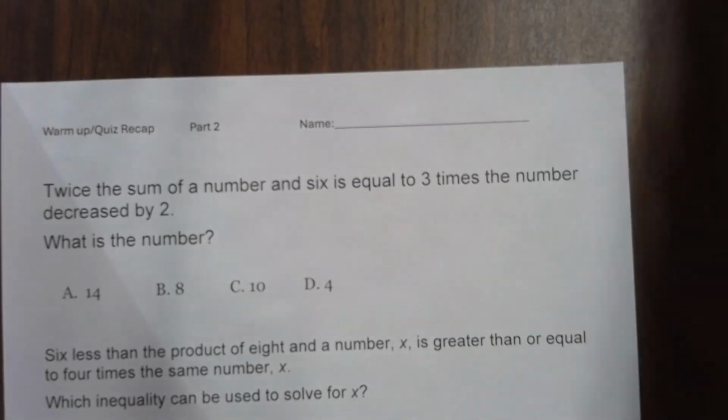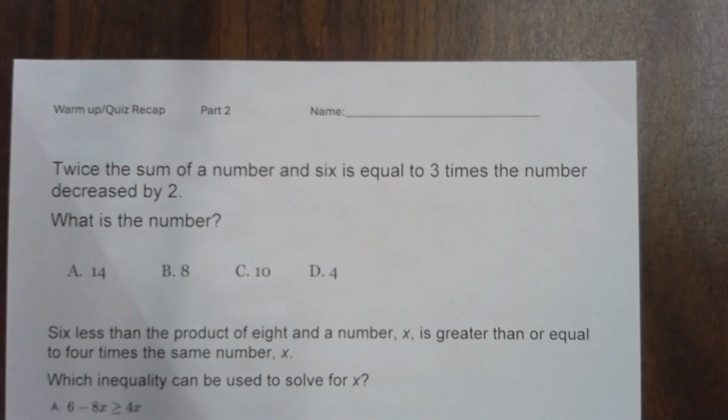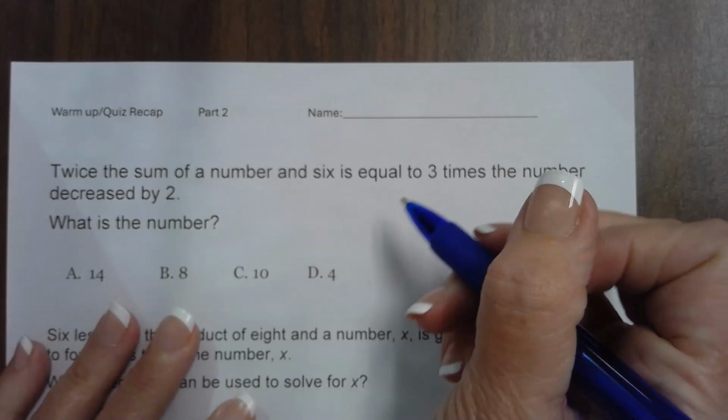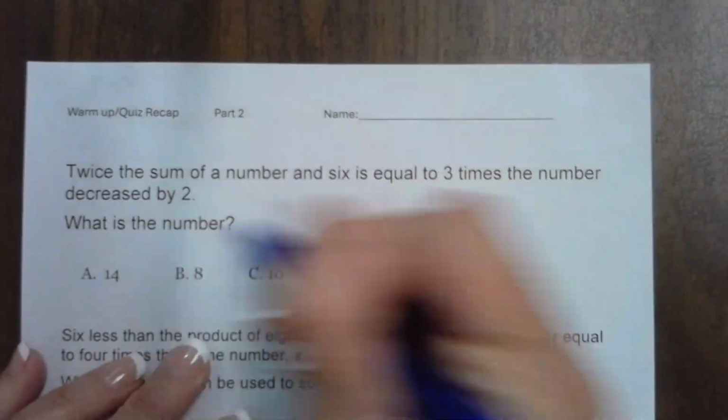So on the warm-up, the front page is some more of the most missed problems on your quiz. So you may recognize them. Okay, so for the first one, we've got to just translate this sentence.